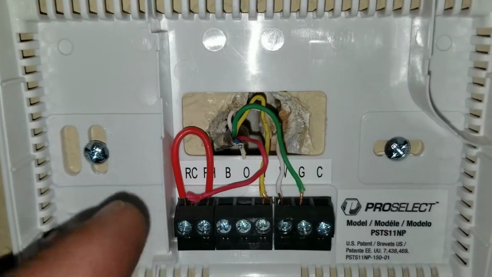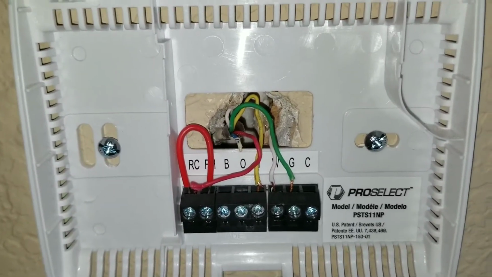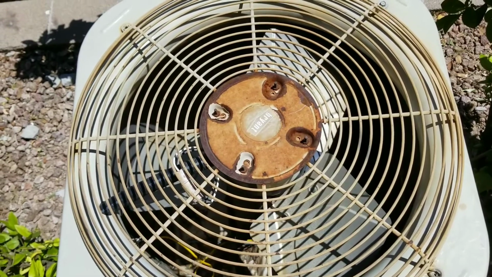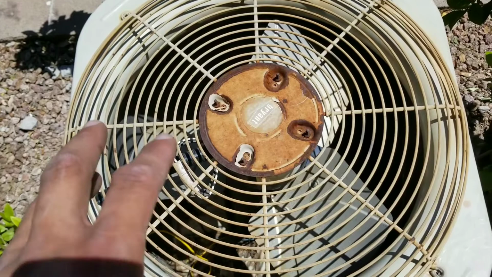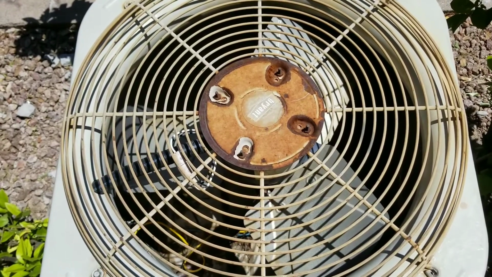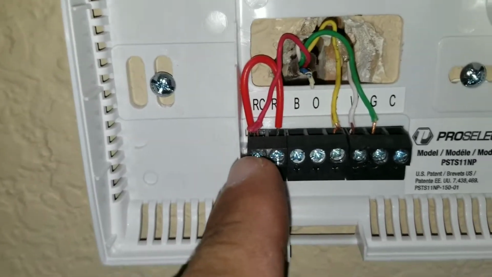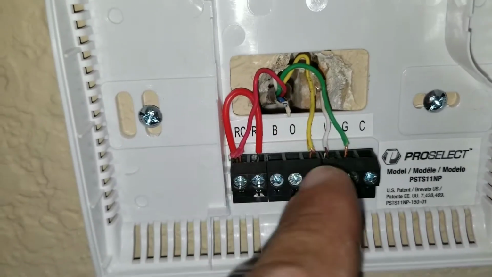You can see here the first thing that I did was I pulled the panel off of the thermostat. Once I pull the face off of my thermostat, that should disengage or kill any signal going to my condensing unit outside. At this point, we're here back at the thermostat. We're just checking the wiring, making sure the wiring is correct. So all my wires are wired correctly.